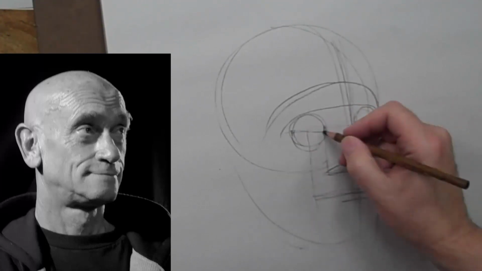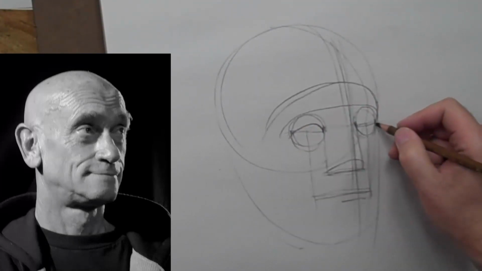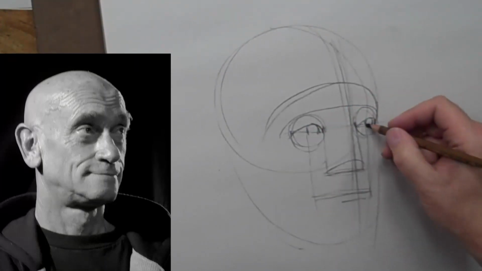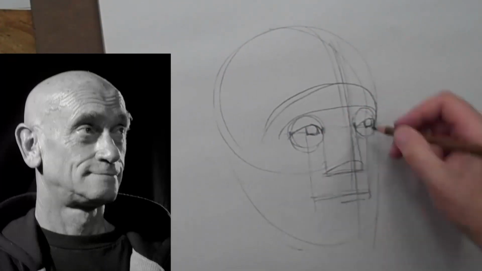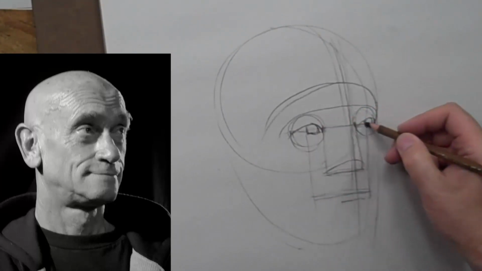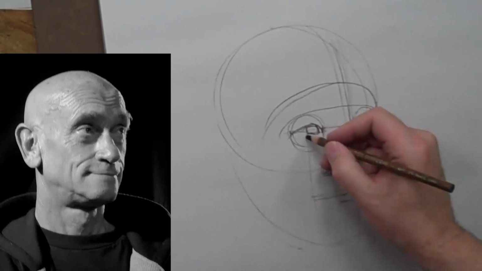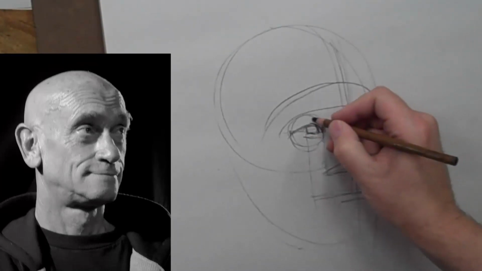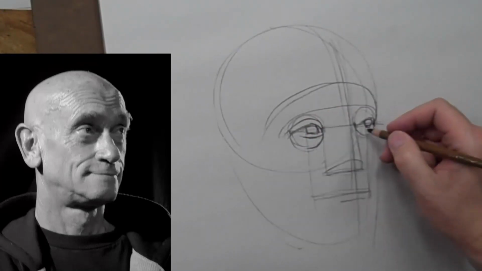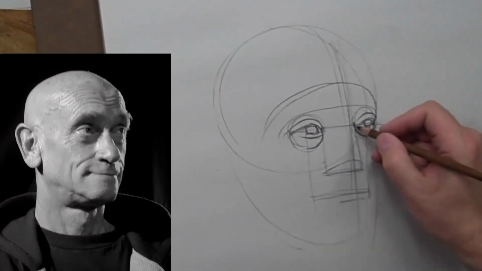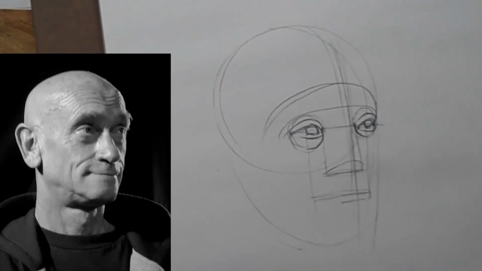There's a plane under the chin. There's more of a plane under the nose. We're looking up into the eyebrows more. The eyes are no longer at a halfway point on the head. Those eyes are a little bit higher than that because of the perspective of looking up at our model. So you see how carefully, once again, that I am wrapping around the forms in those eyes.